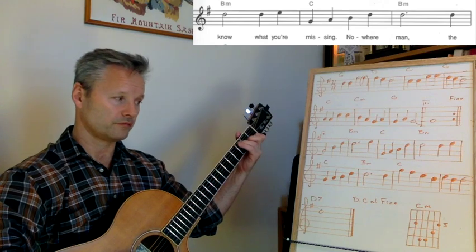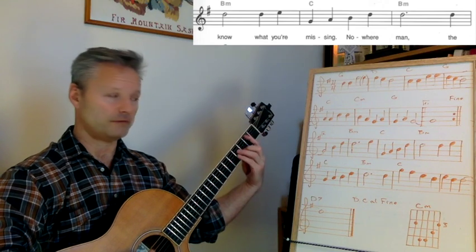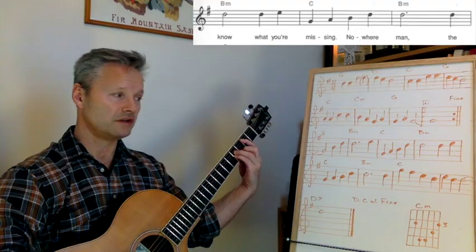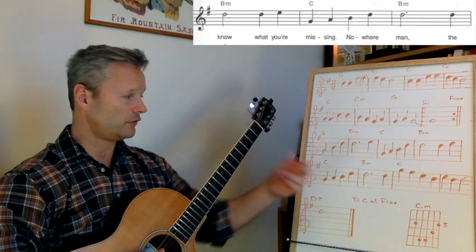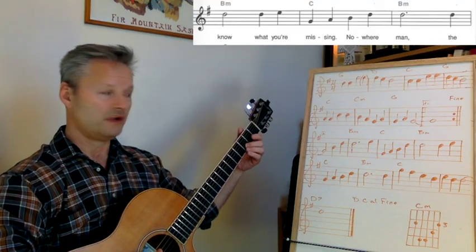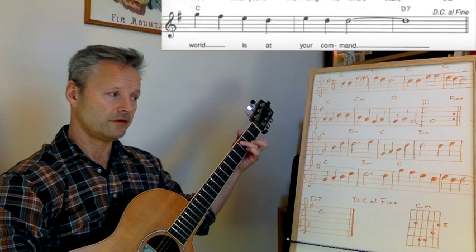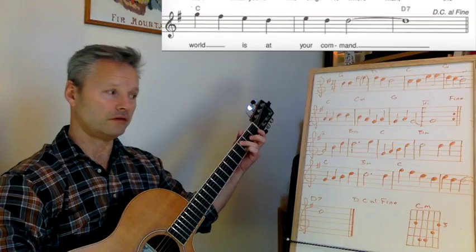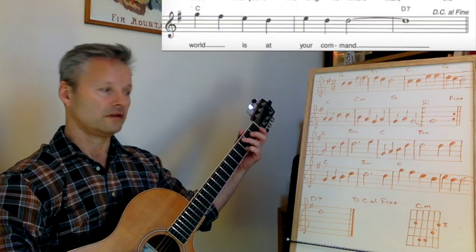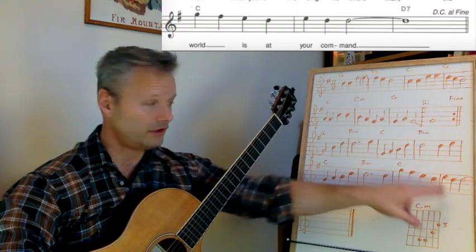D on a B minor again for 3 beats. Hit 1 on beat 4. And then we jump up on the C chord, this high G note. Walk down the scale. They're holding this D on a C chord.